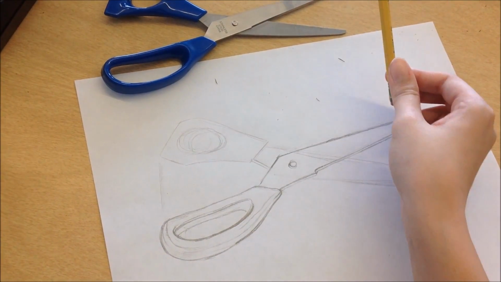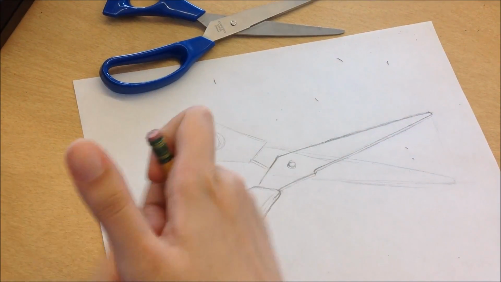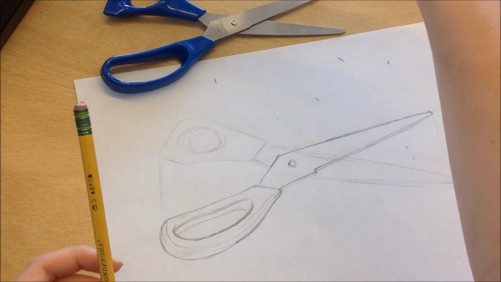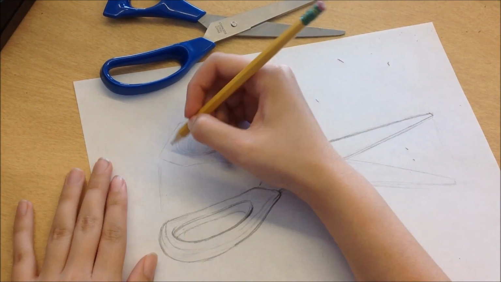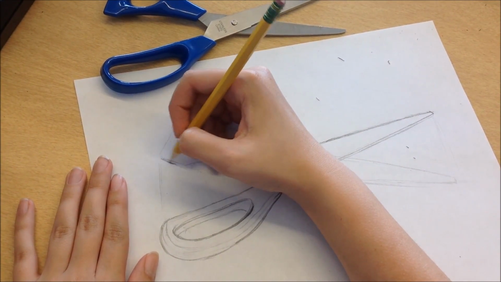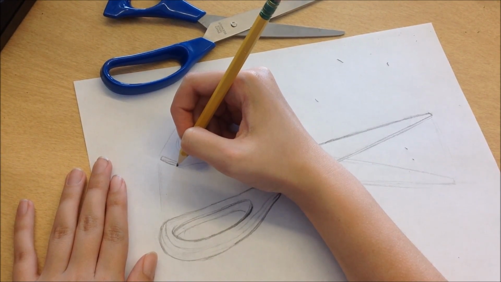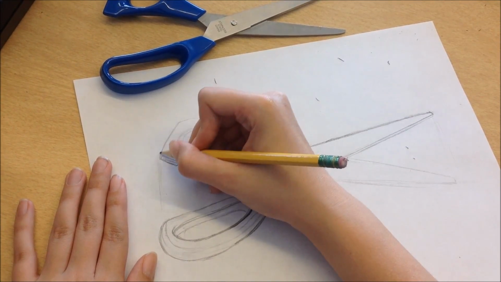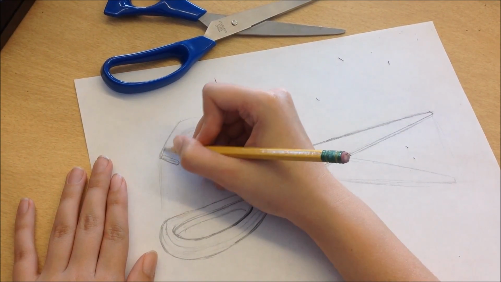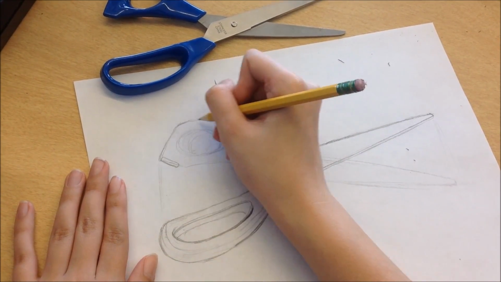You could use your pencil for that, or if you've seen people use their fingers, like when they hold their thumb up and then they move it around. That's them measuring out where exactly everything lines up. This is a good introduction to that concept. We'll be using that again when we do our still life. But for now, we'll focus on this.